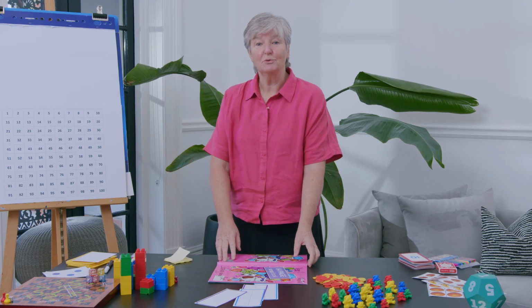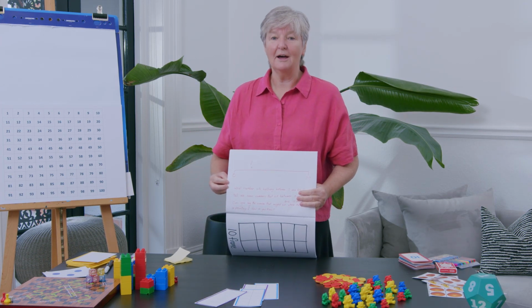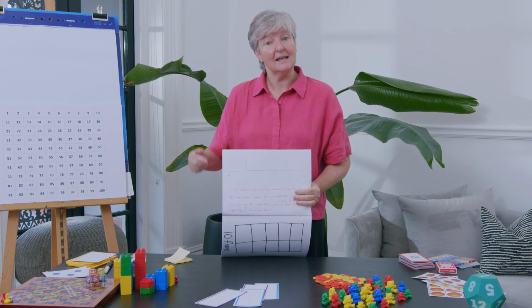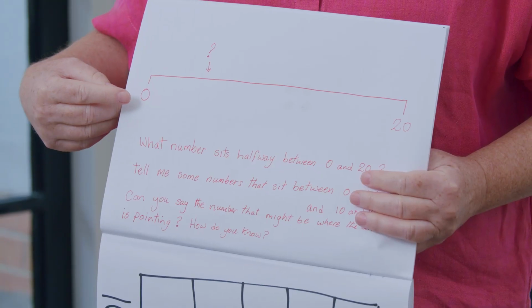Okay, another strategy we used was number lines. Do you remember we were able to draw a number line from anywhere to any place and then place the numbers in sequence to figure out which number it was?